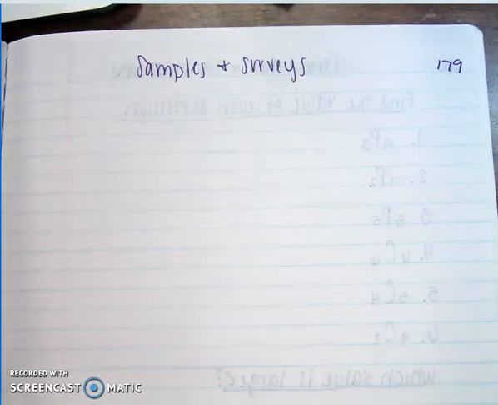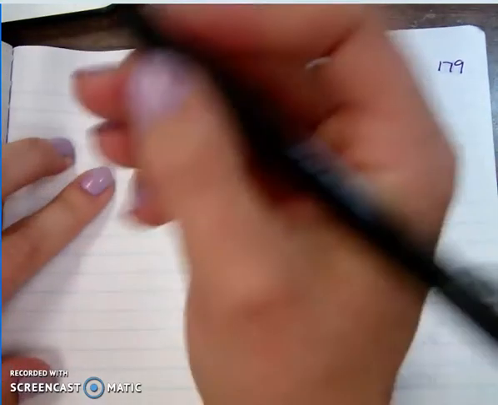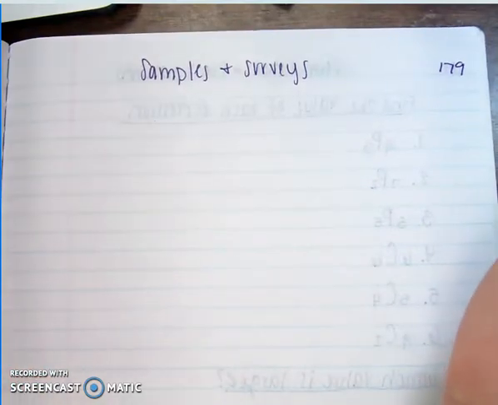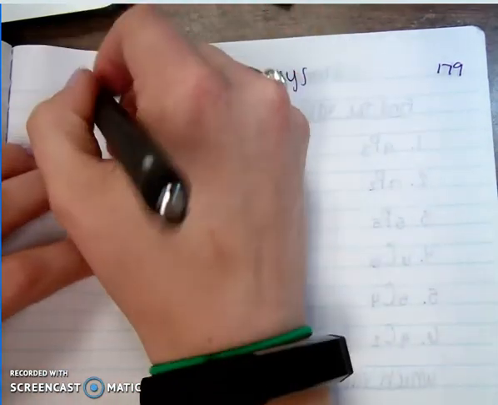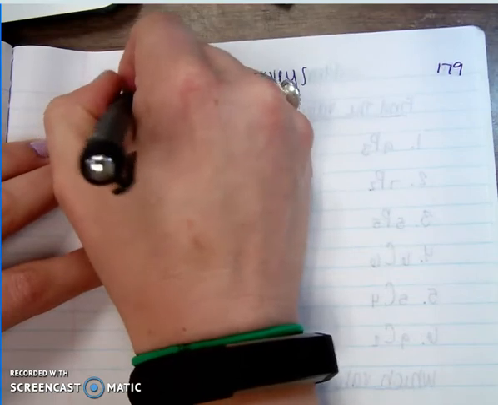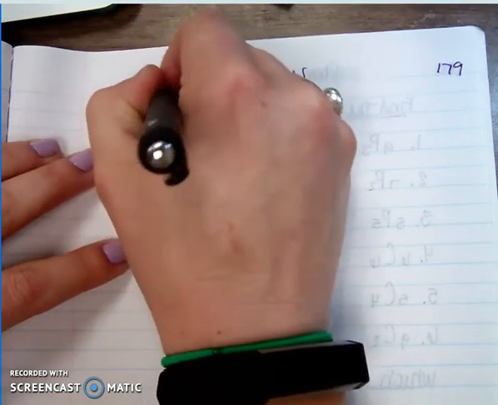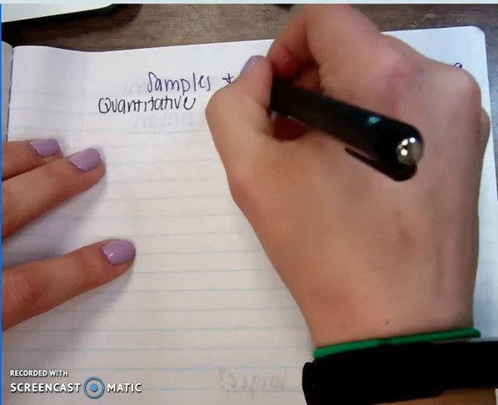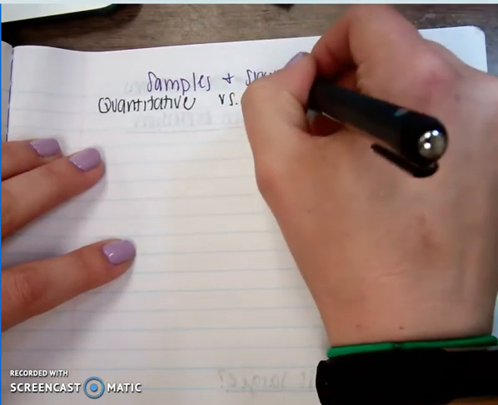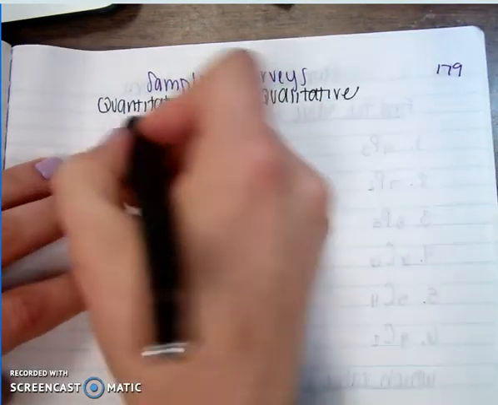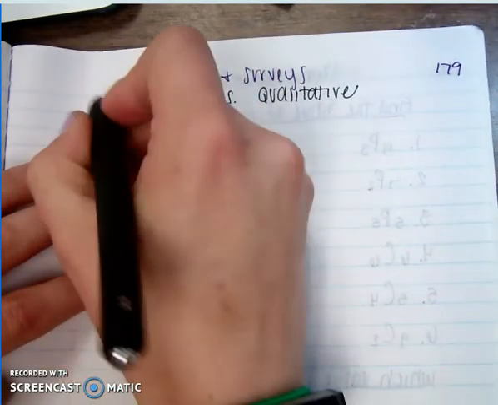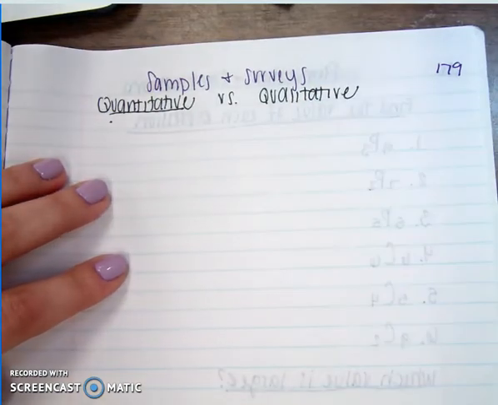This lesson is on samples and surveys. There's several different things we're going to look at in comparison to one another. The first is quantitative versus qualitative data. Okay. Now, quantitative is always going to be, not always, typically going to be represented with a number or by numbers.